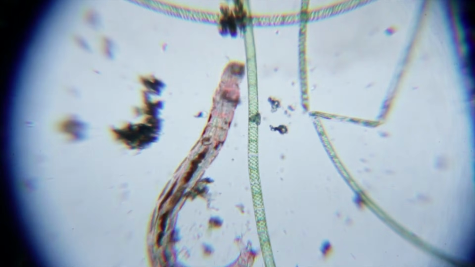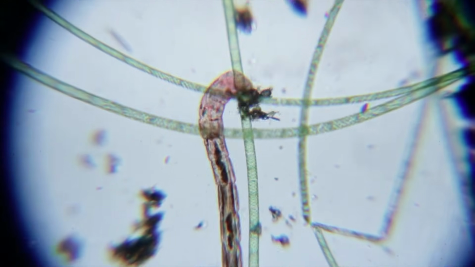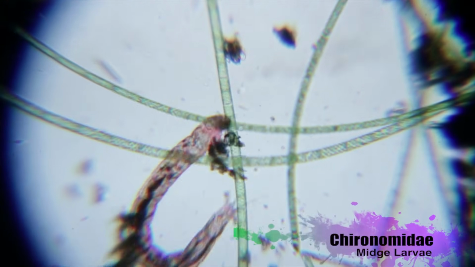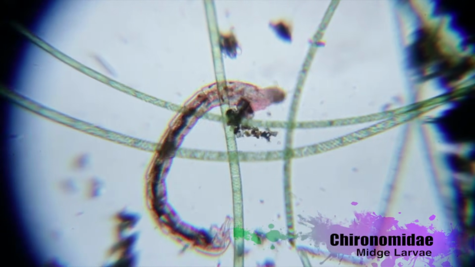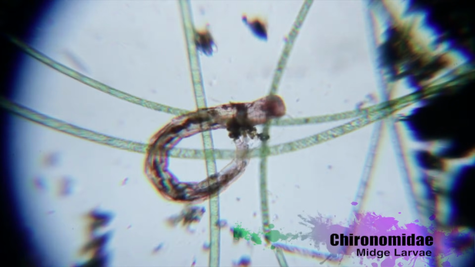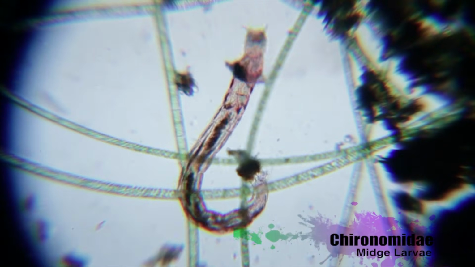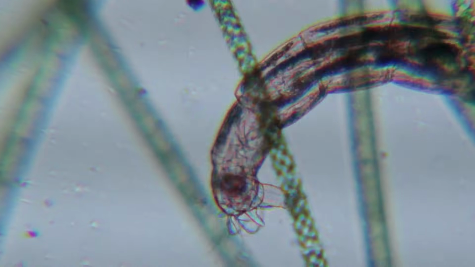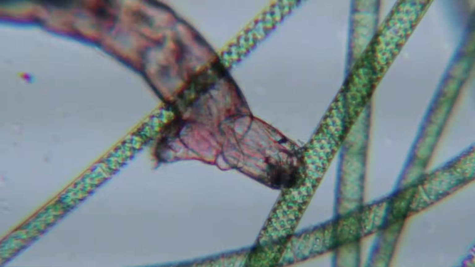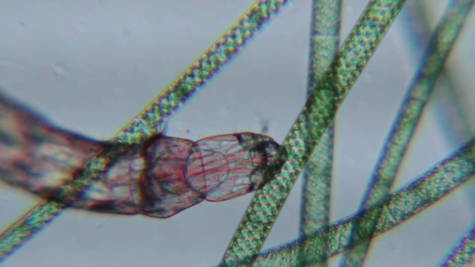This is the main predator that I found in the sample. It is the larvae of a midge fly, and currently this is being played back at half speed because he really does move fast. Let's return to full speed and have a look at him. This is his rear end or tail, and this is his head and his forepaws.